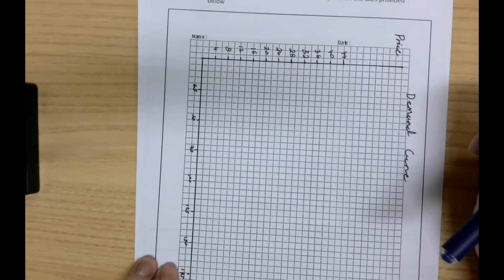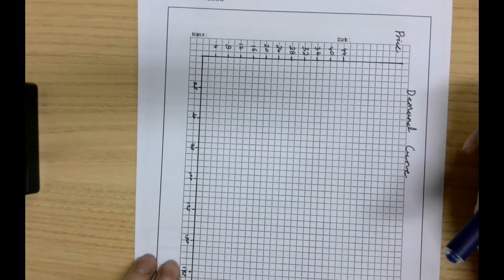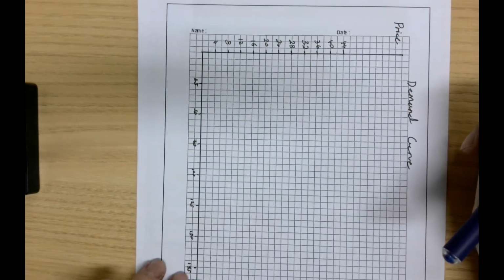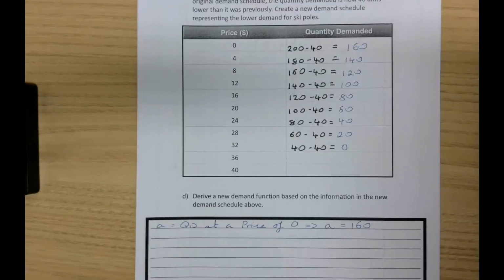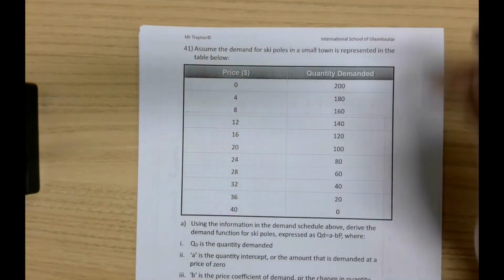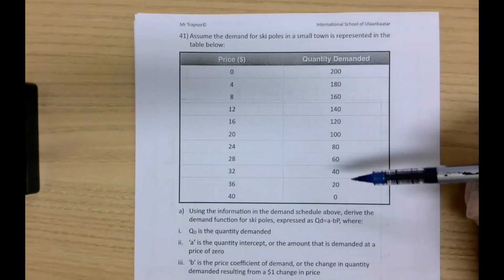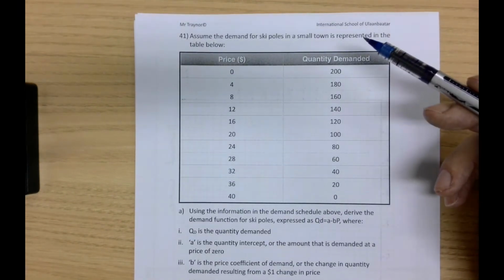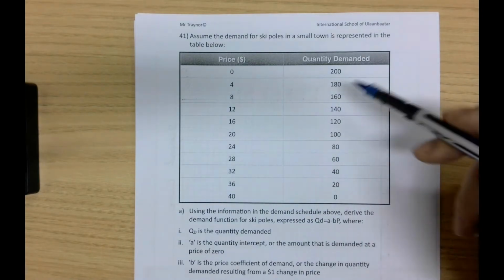Draw the graph showing the demand for ski poles on the axis provided below. Now, it might be a little bit tight on space. So we know that P equals 0, QD equals 200 is on that for a number of reasons. And we've got the table, so we don't really need to do any of this stuff. We've got 40 and 0 is also on it.